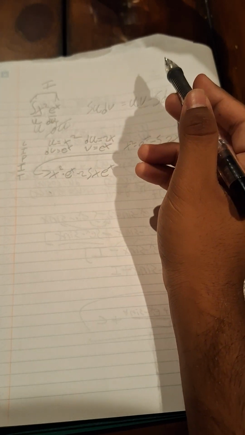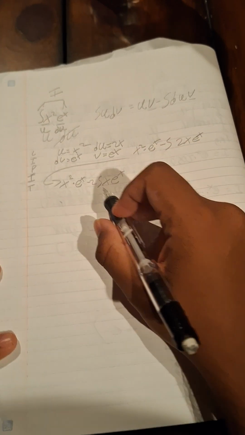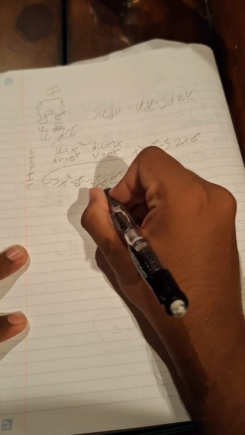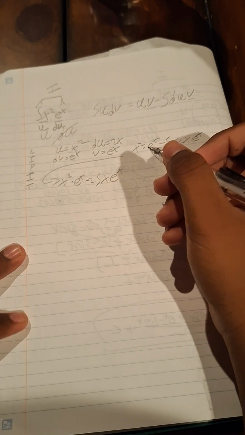So immediately, can we make it cyclic? No, we can't. It'll never be cyclic in this state. But we can definitely get it down to where we can do parts again, to where x just becomes 1. So it'll just be the integral of e to the x, which we know is just e to the x.